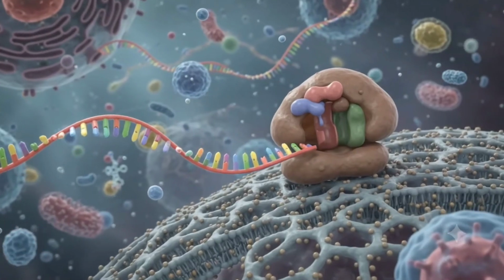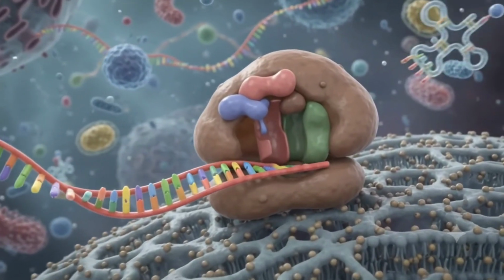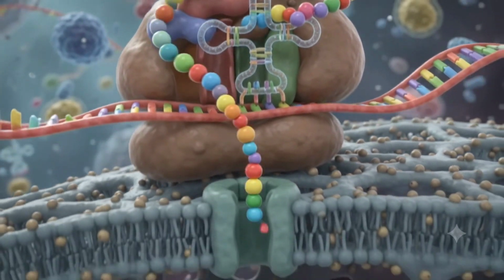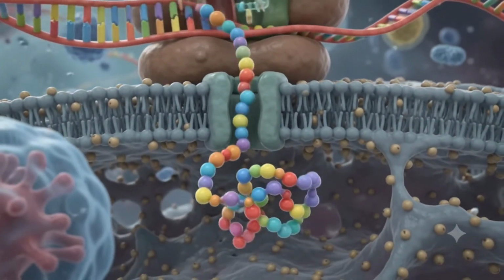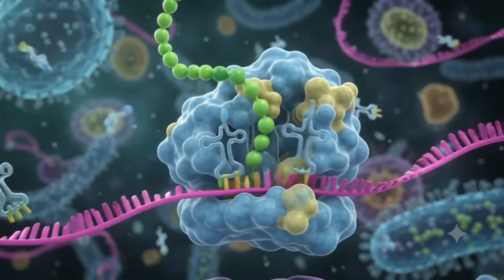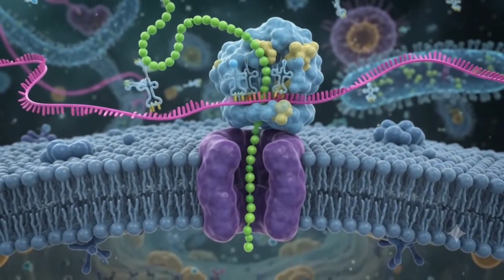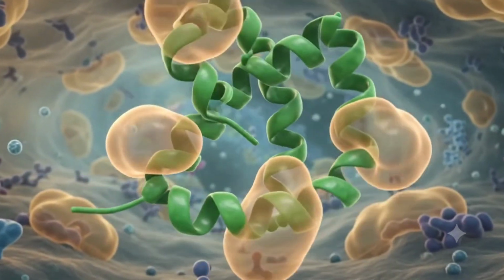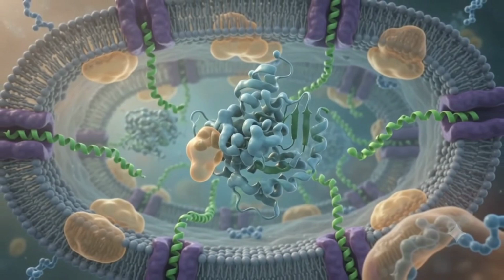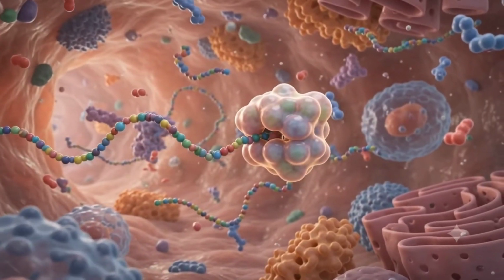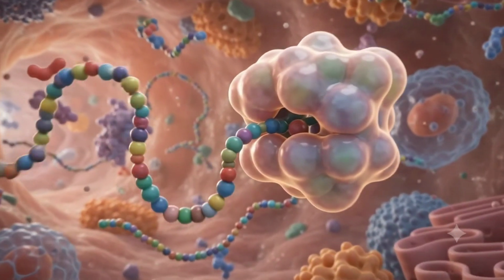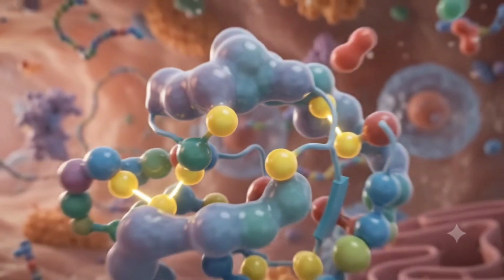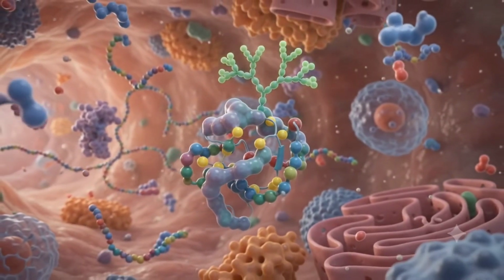Rough ER is a major site for synthesis of proteins destined for secretion, membranes, lysosomes, and parts of the endomembrane system. As translation occurs, many newly synthesized proteins are simultaneously transported through translocon channels into the ER lumen. Within the ER, proteins undergo folding and important modifications, including disulfide bond formation and initial carbohydrate modification.